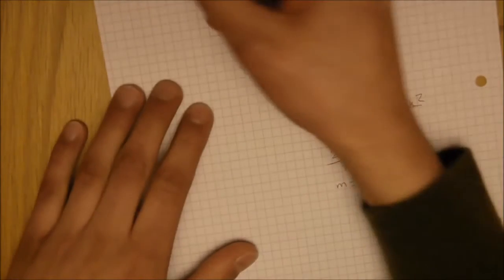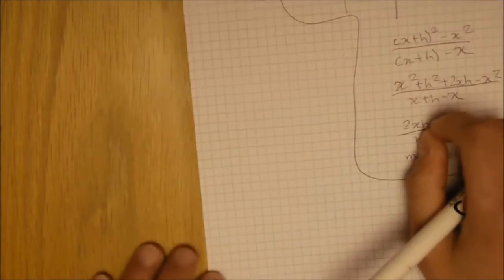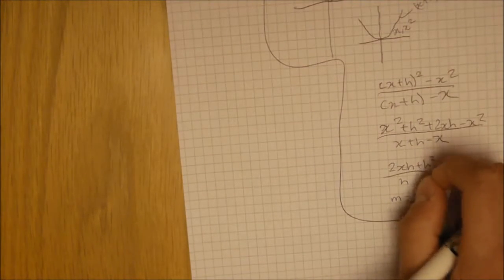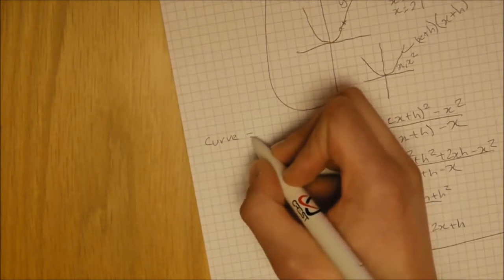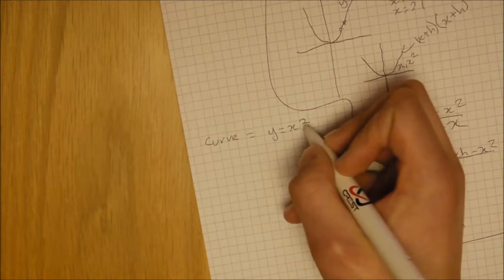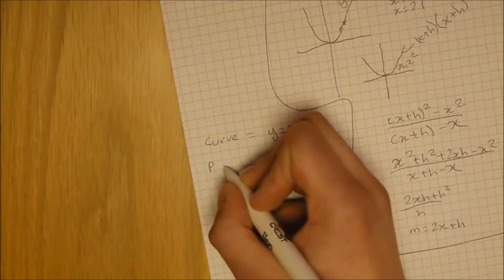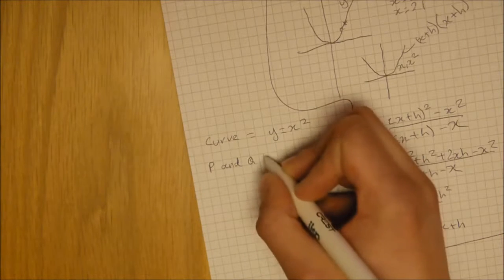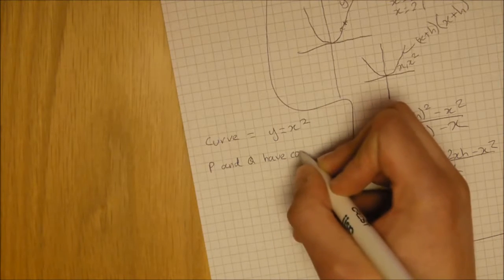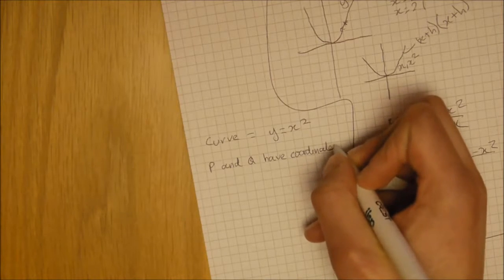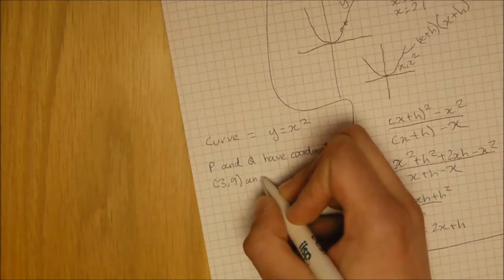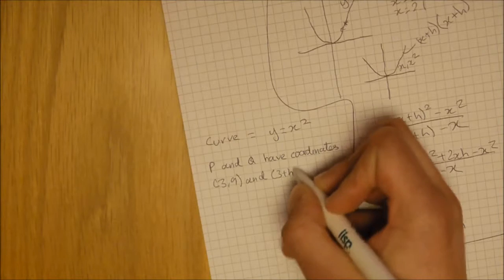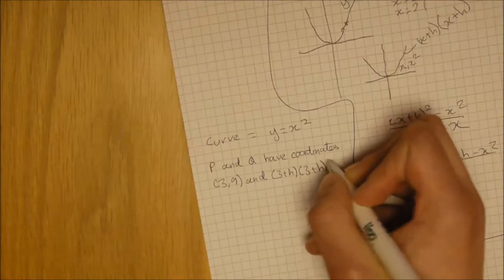The important feature is we're going to look at something a bit different. We're going to look at how you use this in a question. So we're going to look at a fairly standard sort of question. The curve has the equation y equals x squared. P and Q have coordinates (3, 9) and (3 plus h, (3 plus h) all squared).